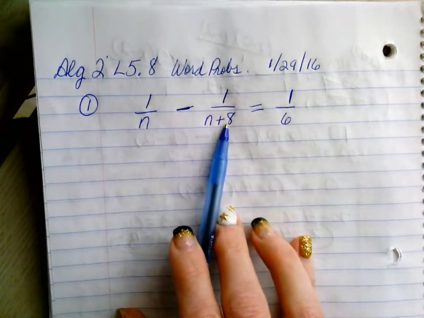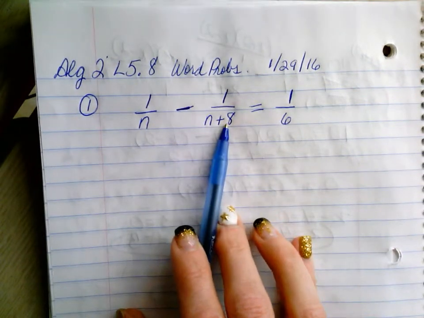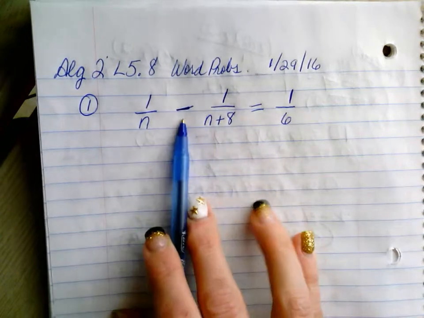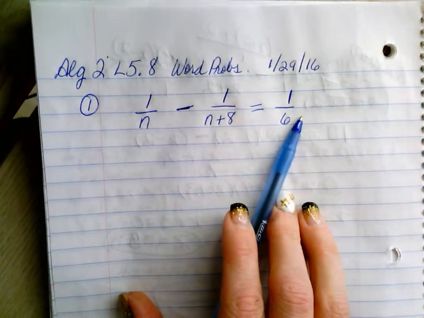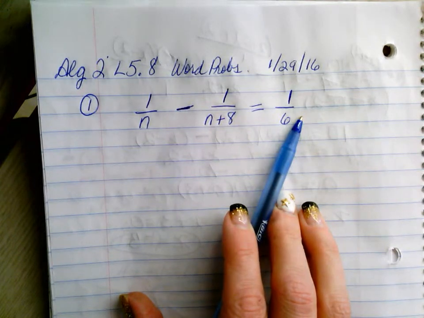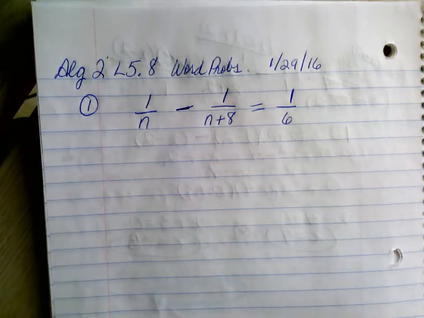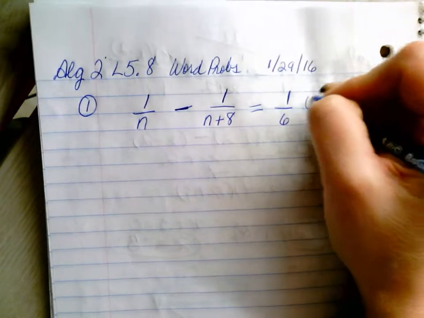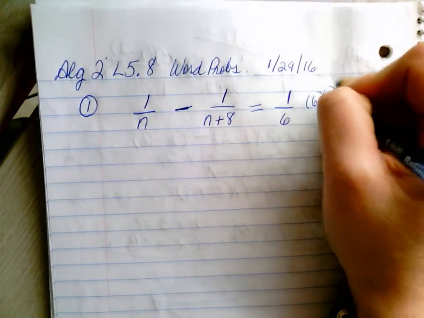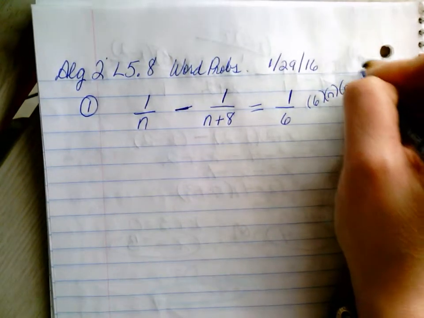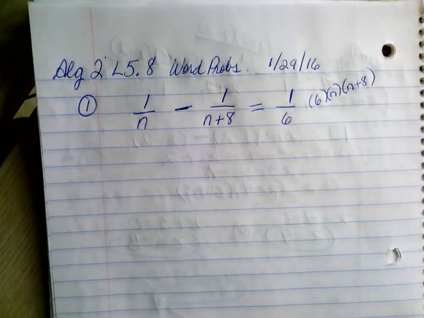Two numbers that differ by 8, but whose reciprocals differ by 1/6. n plus 8, 6. That'll take a while. So 6n plus 8 is what you're going to multiply everything by.